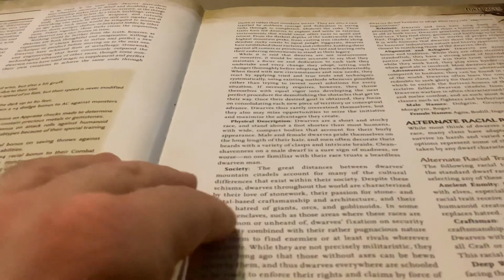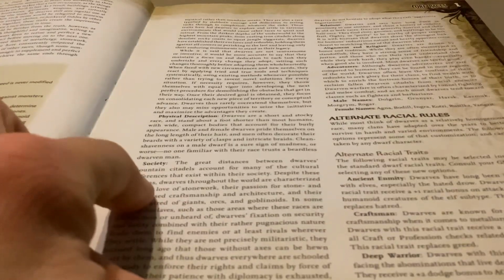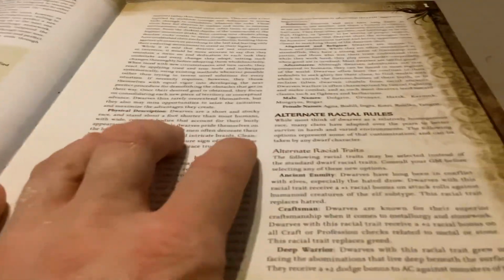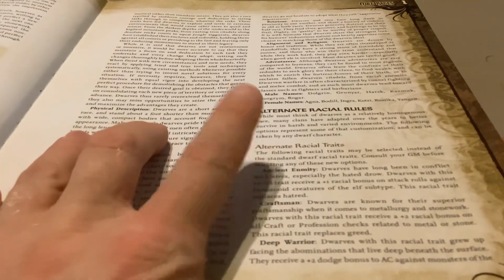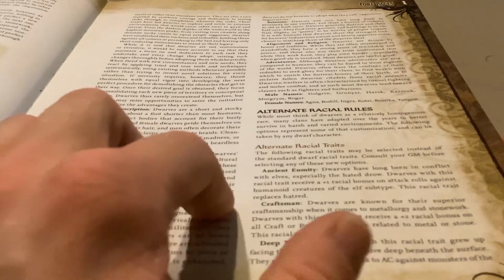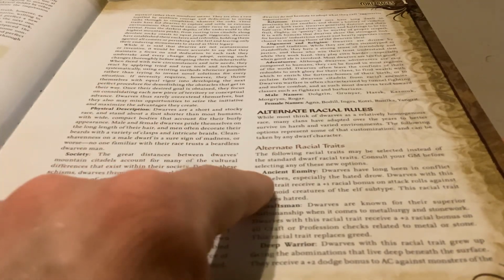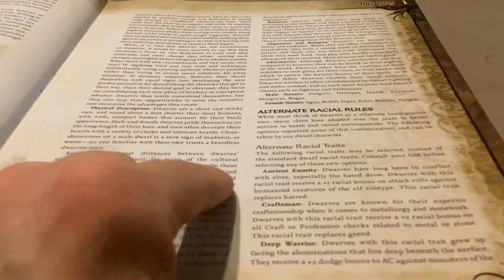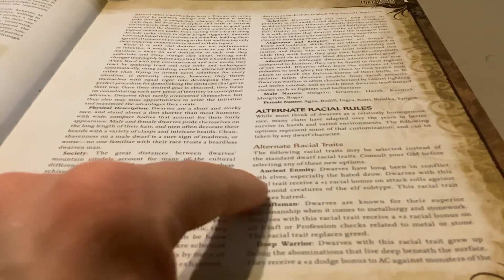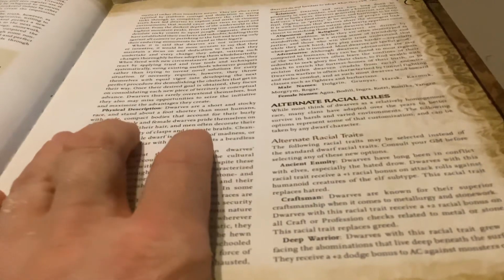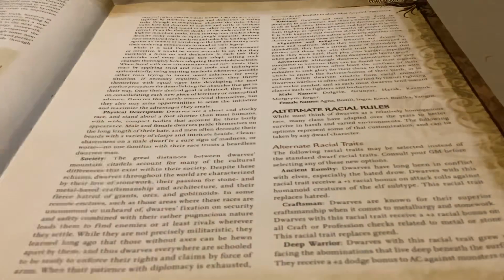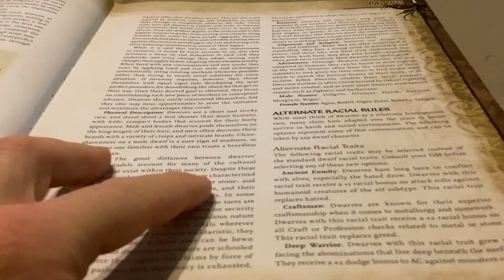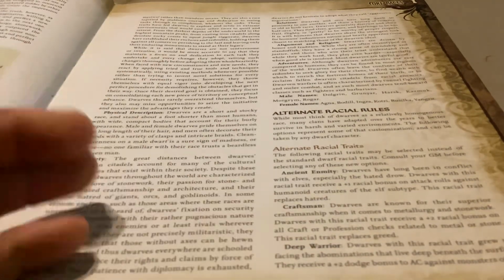they pretty much break it down into the physical description, the idea of the society, their breakdown, and it shows the alternate racial rules. So it gives you ideas on enmity. So for instance, dwarves in other iterations like D&D 3rd edition would quite typically have enmity towards giants and stuff. So that's an idea you could do.